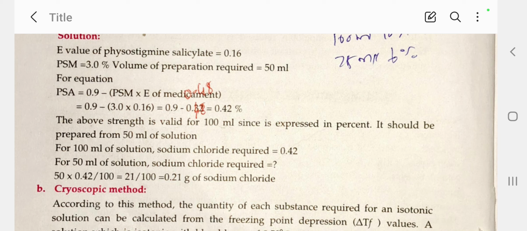For 100 ml of solution, the sodium chloride required is 0.42, which we got using this equation.